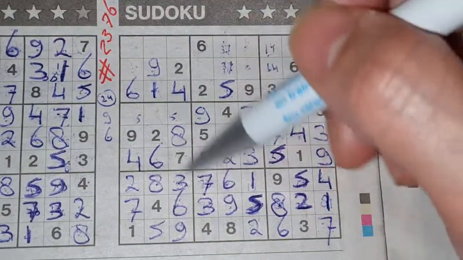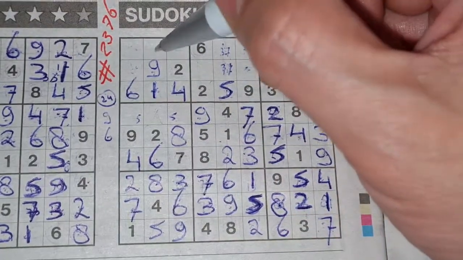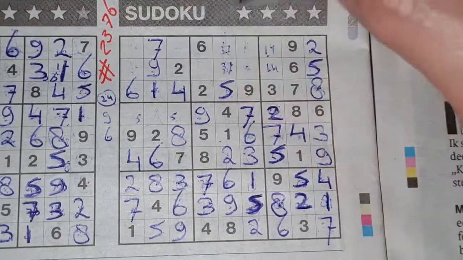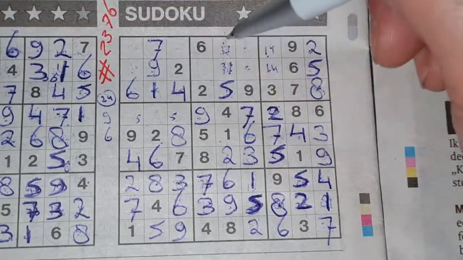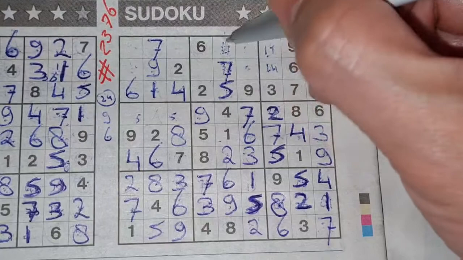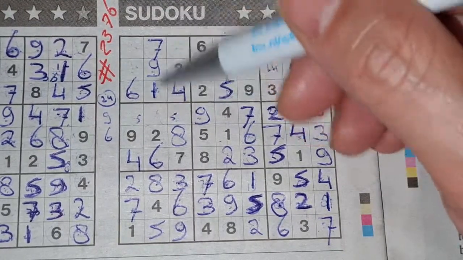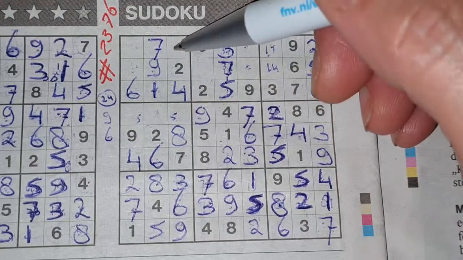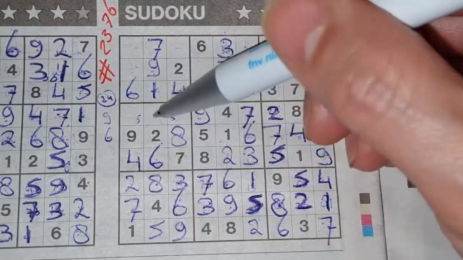7 in this column, 7 in the third column. So in the column between, the only place for the 7 should be there. I've marked those 2 boxes with a 3 and a 7. We have a 7 there, no 7 there. 7 should be here and a 3 goes there. 1 box left in the second column for the number 3.